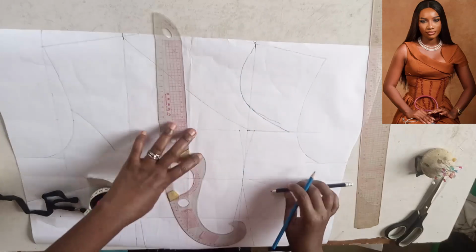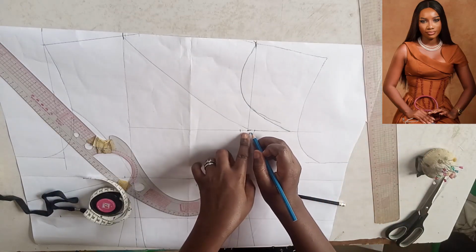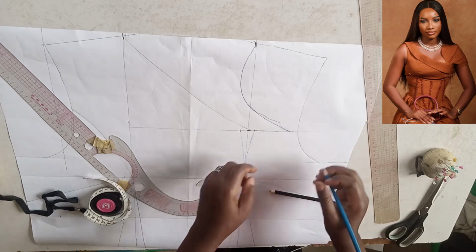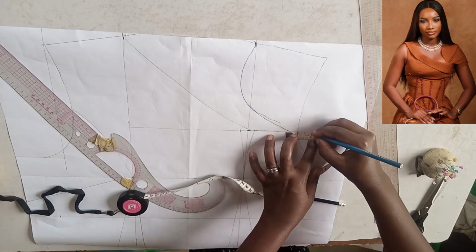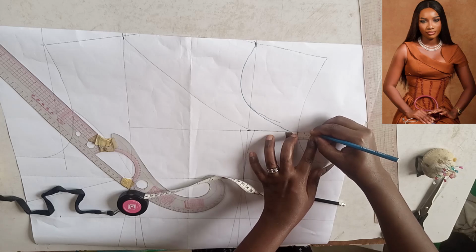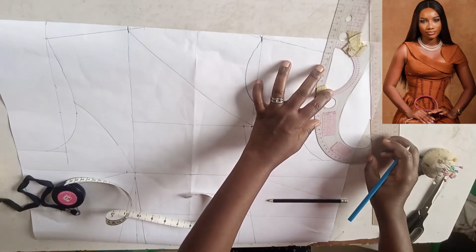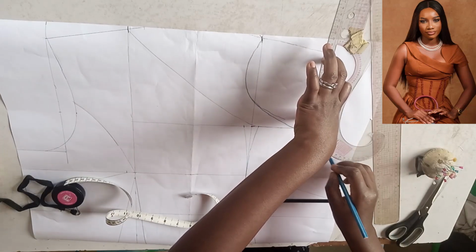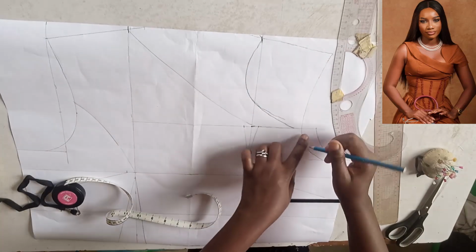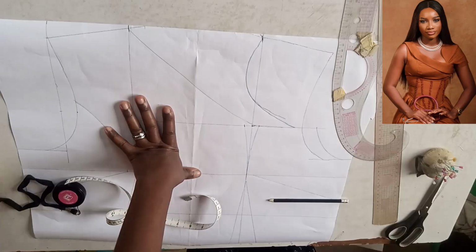So this is what we have. And also don't forget, when you are doing tightening, whatever you take out here, replace it back after the armhole. So the 0.5 in two places, that's 1 inch. Then we draw the armhole. Okay, so this will be my new armhole for the down part. The upper part is still going to be the same thing.